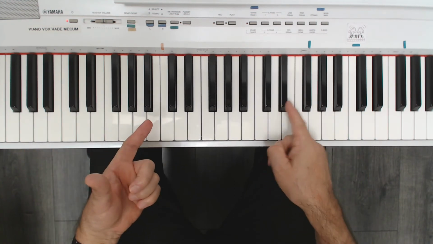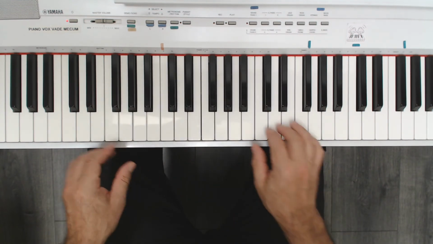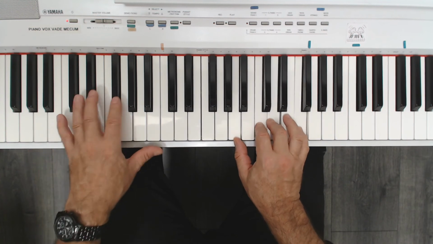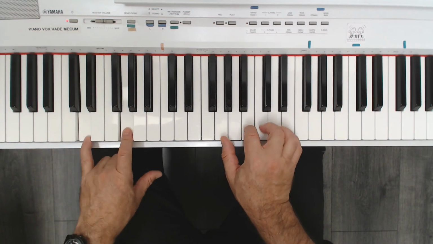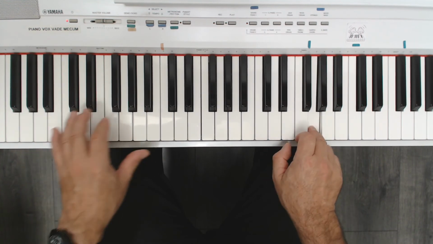The scale of E flat. Ba, ba, ba, ba. So again, G6.